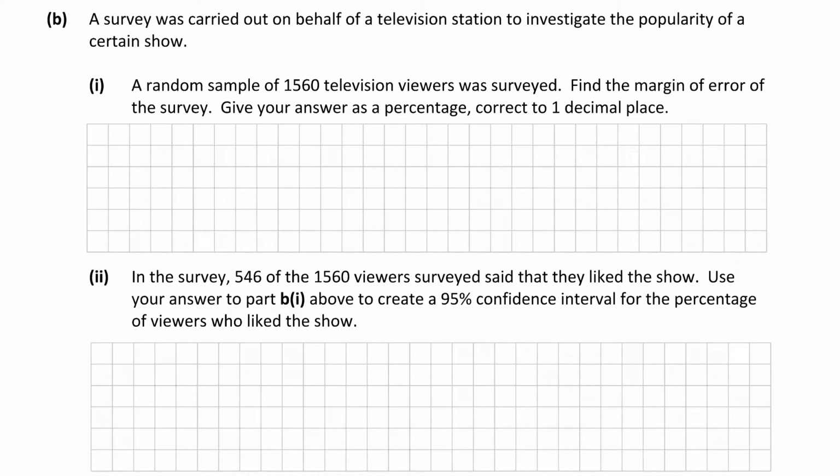So, next we've got part B. A survey was carried out on behalf of a television station to investigate the popularity of a certain show. A random sample of 1,560 television viewers was surveyed. Find the margin of error of the survey. Give your answer as a percentage correct to one decimal place.